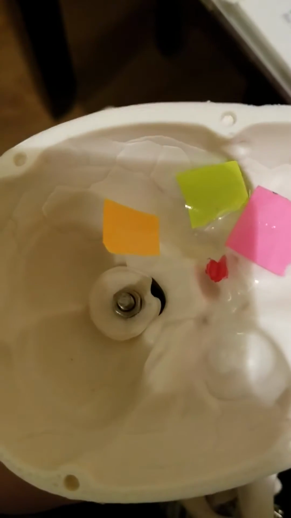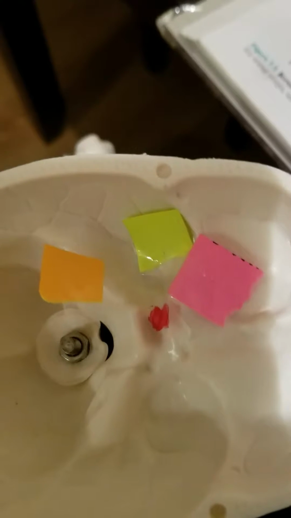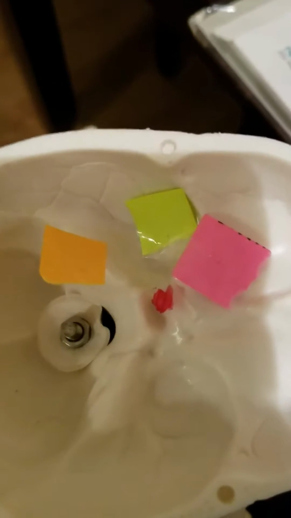The green tab is the lesser wing, the pink tab is the greater wing, the orange tab is the optic canal, which the optic nerve and the ophthalmic artery pass through. Then the red dot right in the middle is the sella turcica, where the pituitary gland sits.